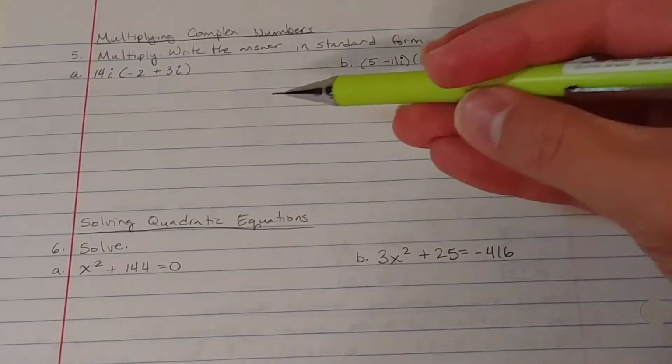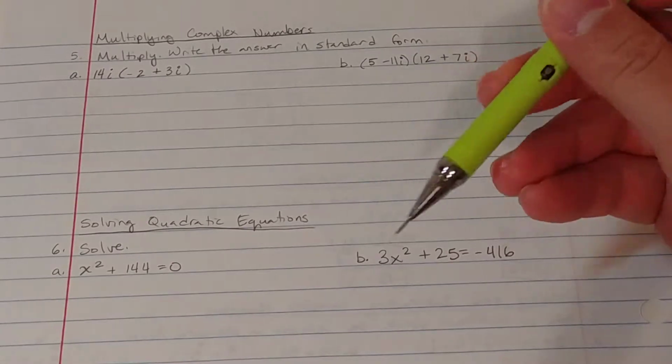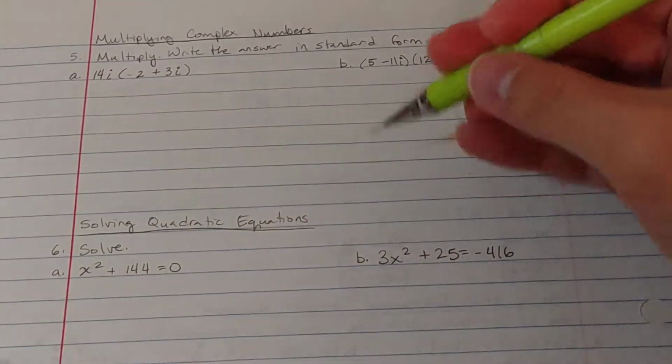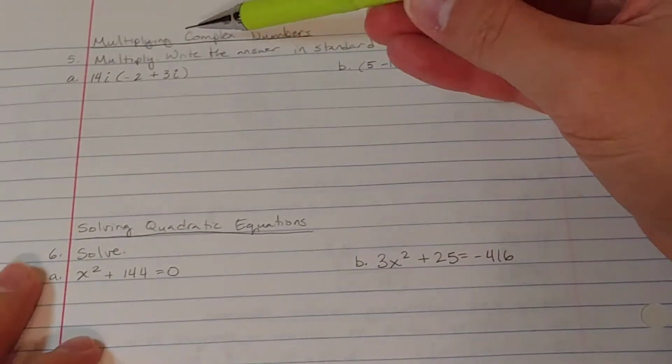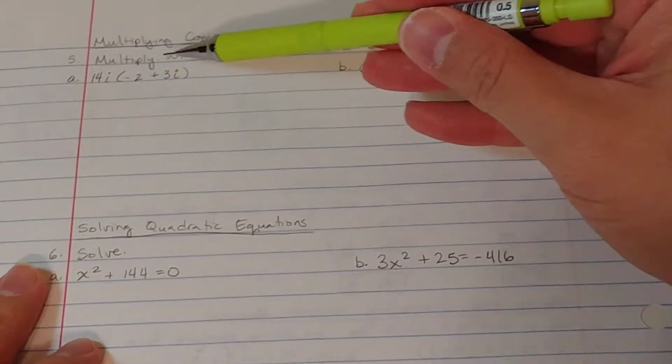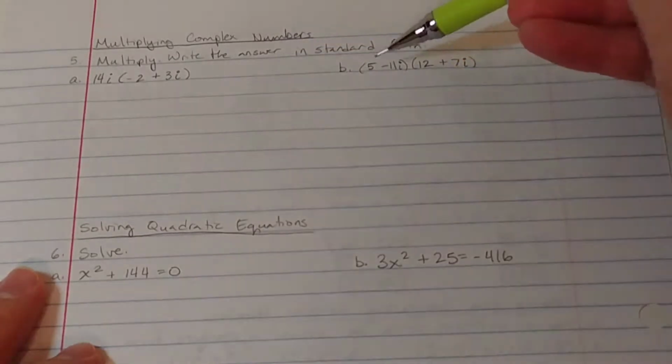And here we're going to look at multiplying complex numbers. So in the previous video we did adding, subtracting. Here we're going to multiply. This is where it gets a little different. Okay, so make sure you pay attention. Multiply, write the answer in standard form.